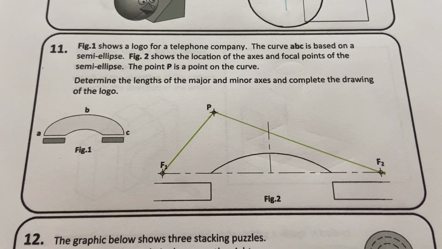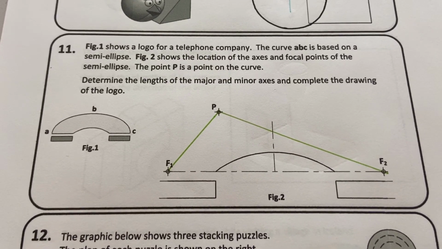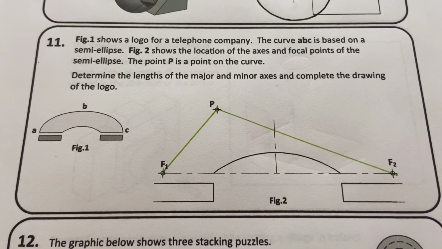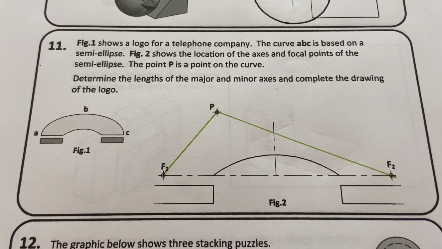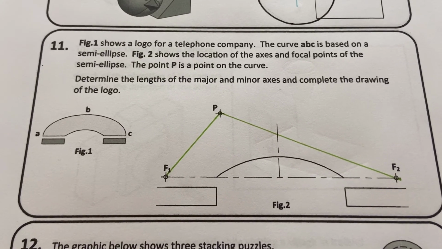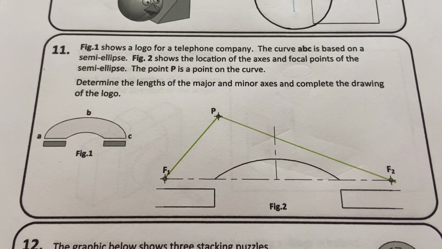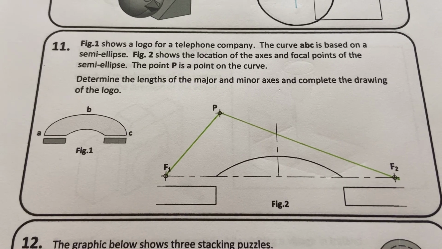Question 11. Figure 1 shows a logo for a telephone company. The curve ABC is based on a semi-ellipse. Figure 2 shows the location of the axes and the focal points of the semi-ellipse. The point P is a point on the curve. Determine the lengths of the major and minor axes and complete the drawing of the logo.